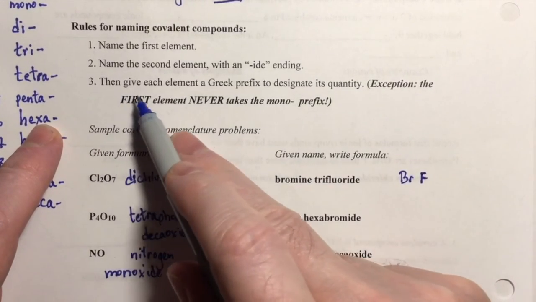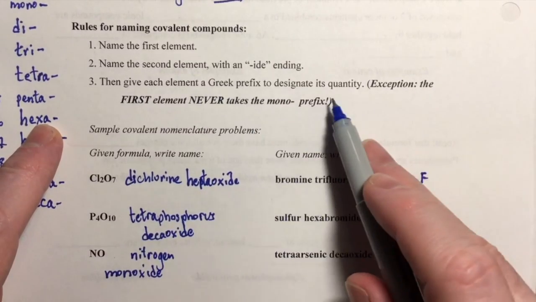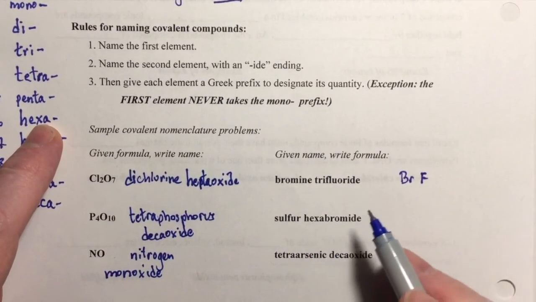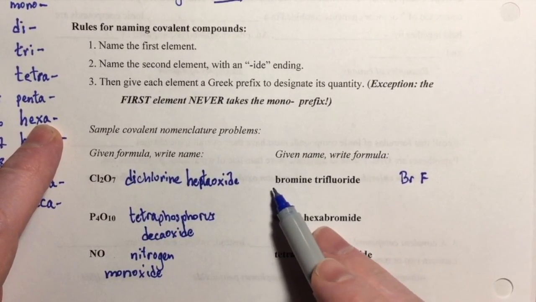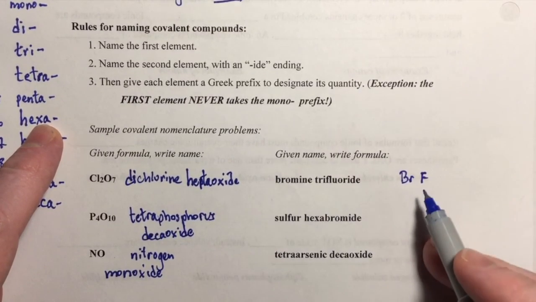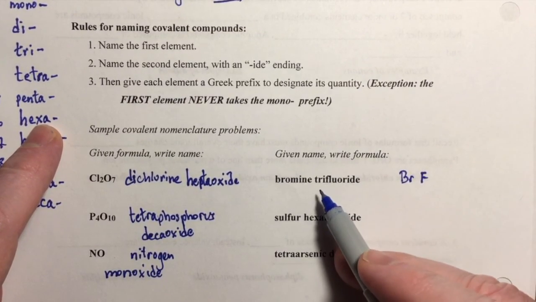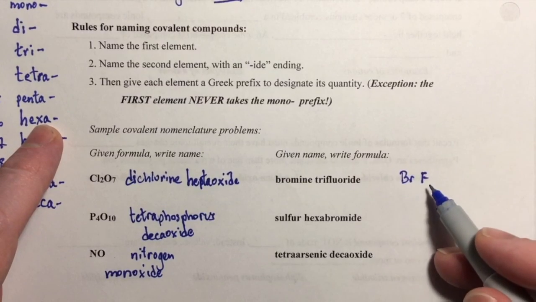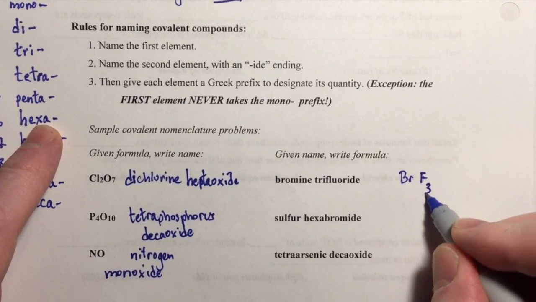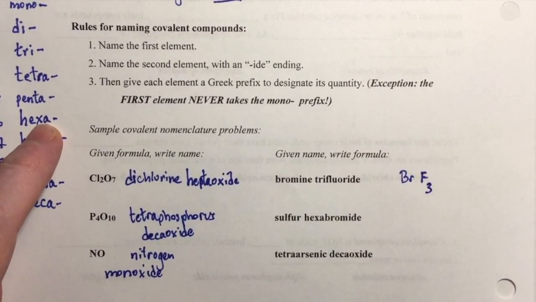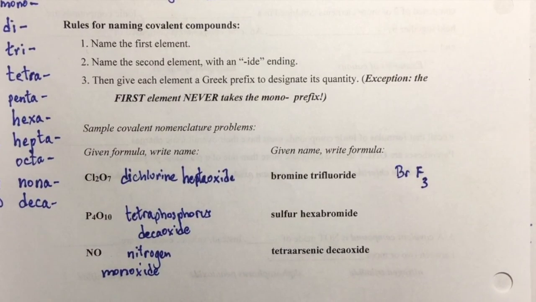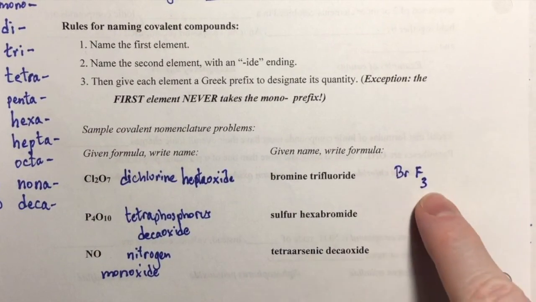And then the rules said that we must have given each element a Greek prefix to designate its quantity. Well, there's no prefix on the bromine, so that must mean that there was only 1 of them. But there's a tri-prefix on the fluoride, so that must mean there were 3 of them. And there we go. We have the correct formula for bromine trifluoride.